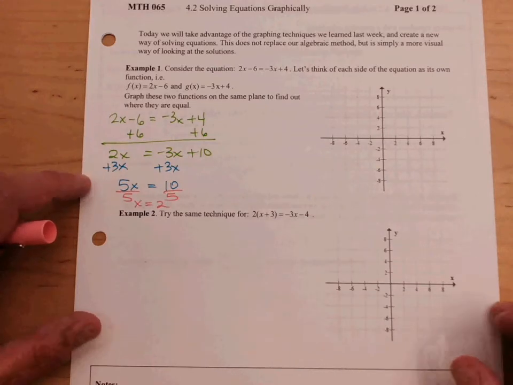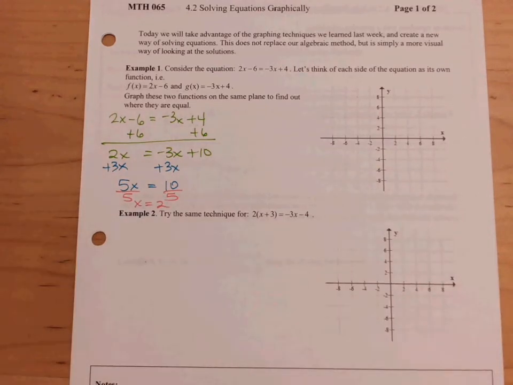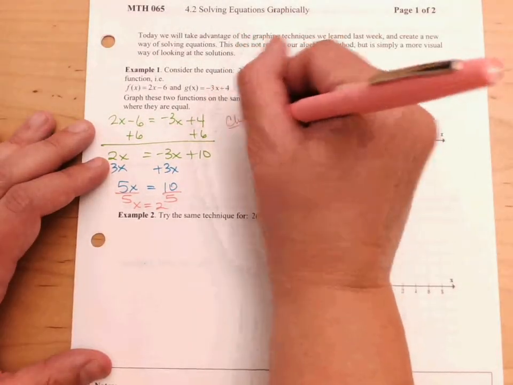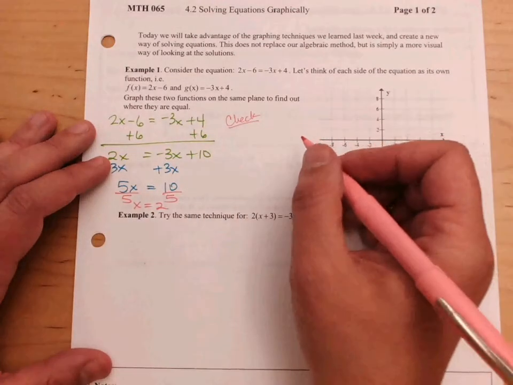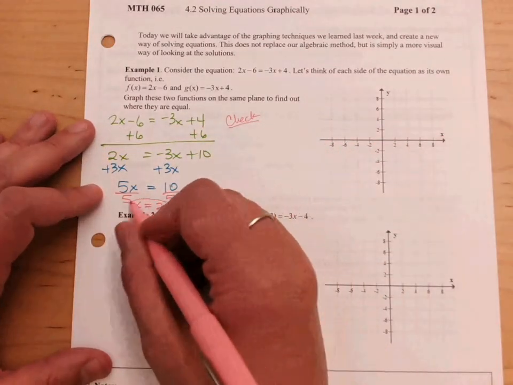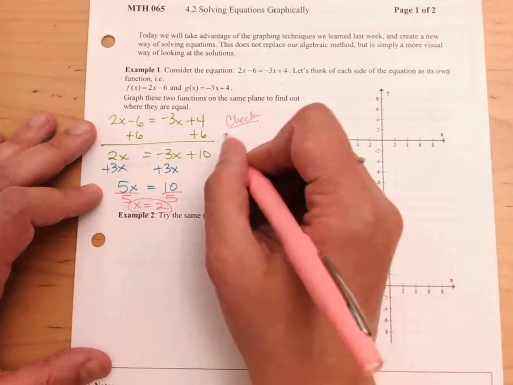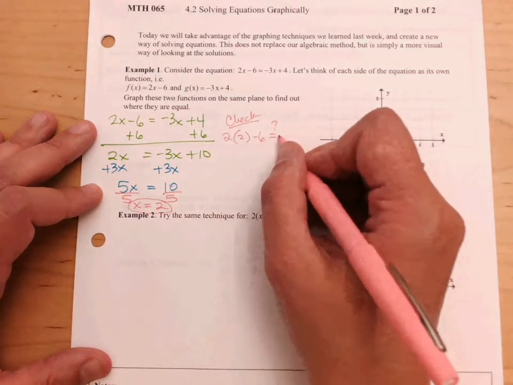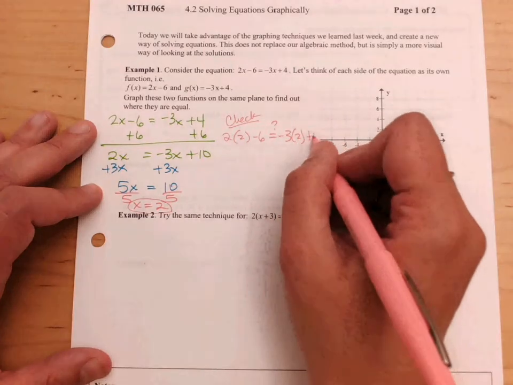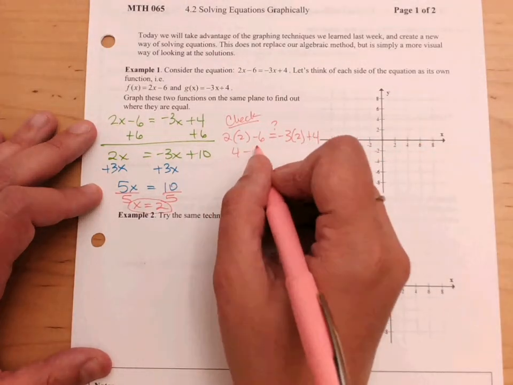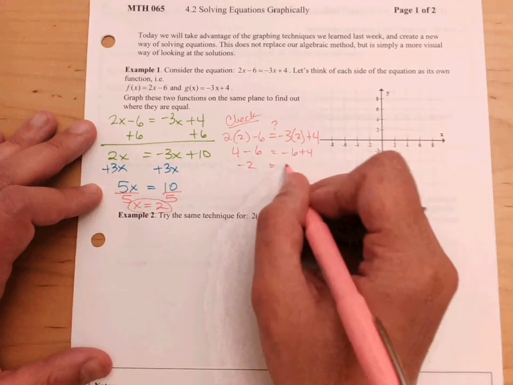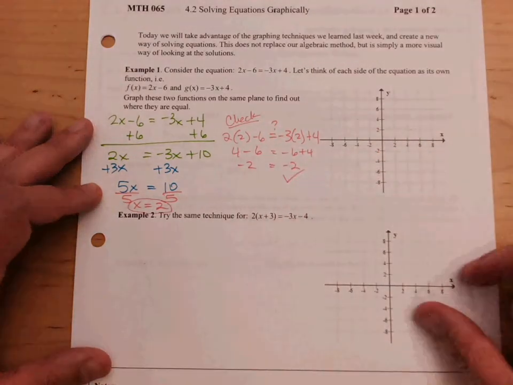Now, what would you always want to make sure that you do when you solve an equation? Check it! I love it that you said that. So let's see what happens when we check. What do we do to check? Plug it in. 2 times 2 minus 6, is it equal to negative 3 times 2 plus 4? We get 4 minus 6, that's negative 2. Negative 6 plus 4, also negative 2, so it worked out.